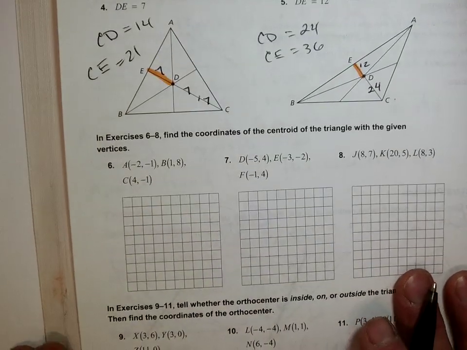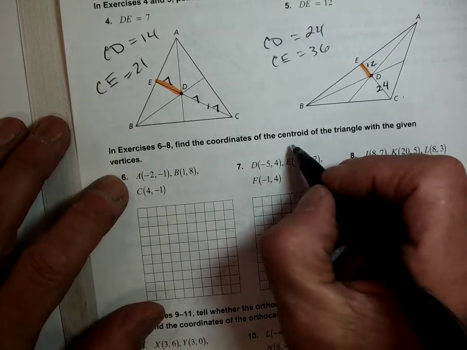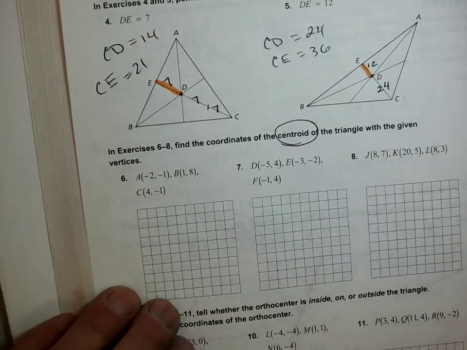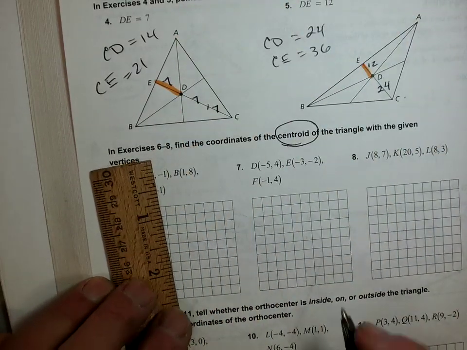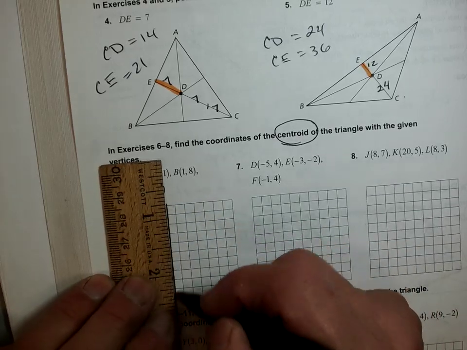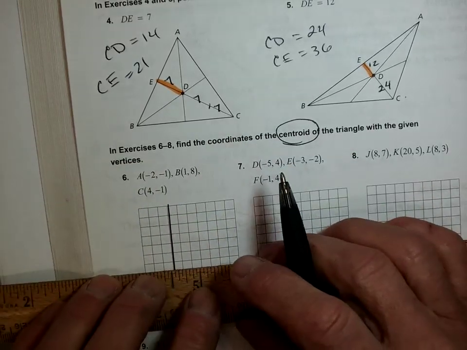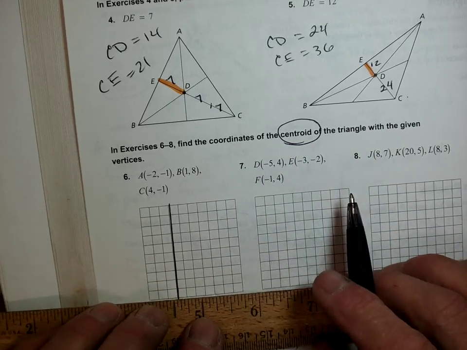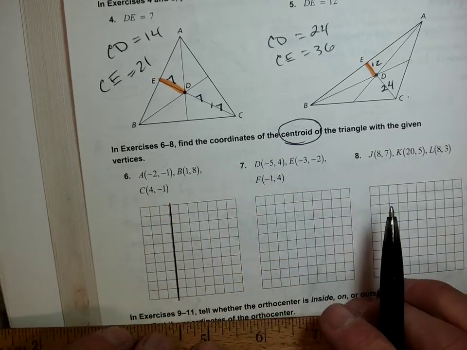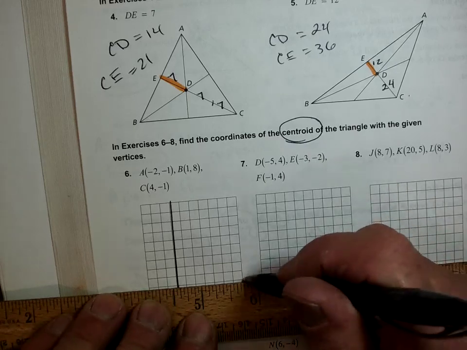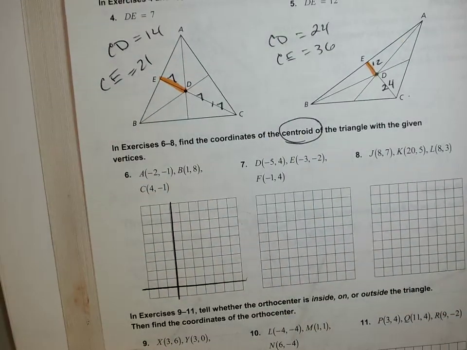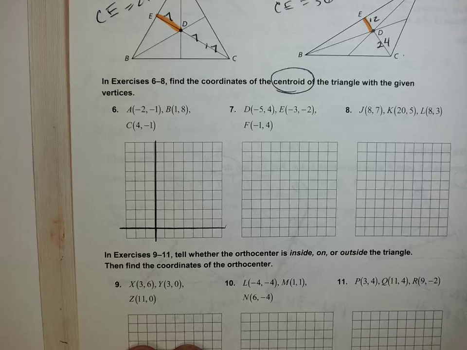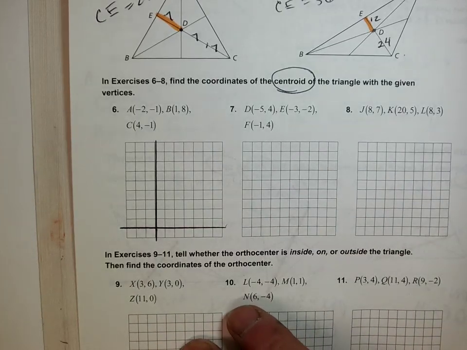I want to do a couple more examples and I'll be done. Okay. So 6. We're going to find the centroid. So first let's graph it. Let's see, I'm going to put my XY here. I got to go all the way up to 8. All right, and I got a negative 1. I'm going to put my axis here just because I'm looking at my coordinates, figuring out where it's going to go.